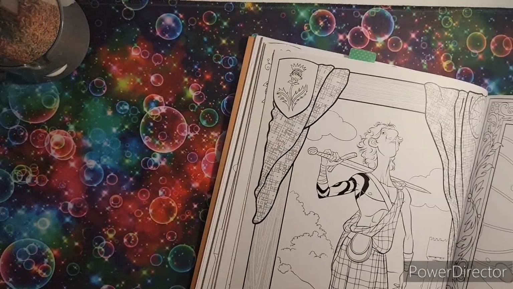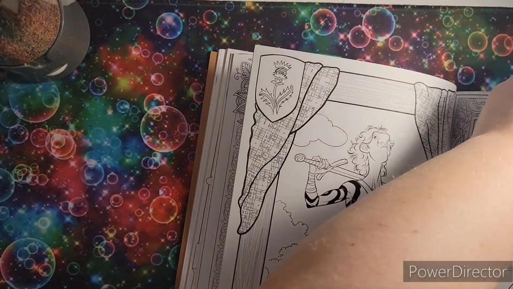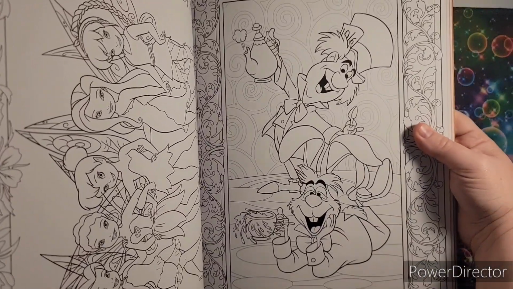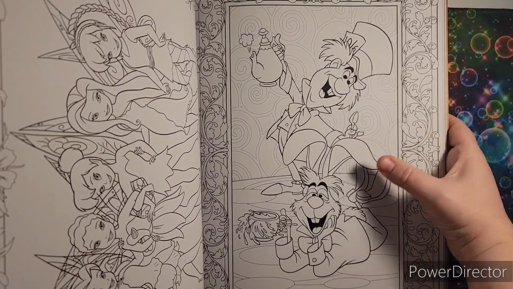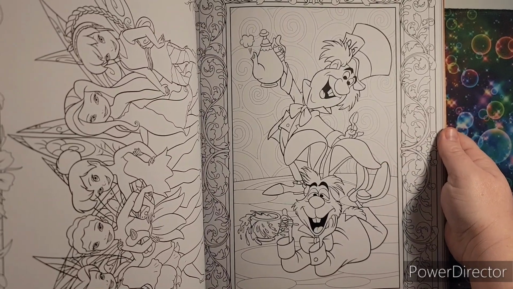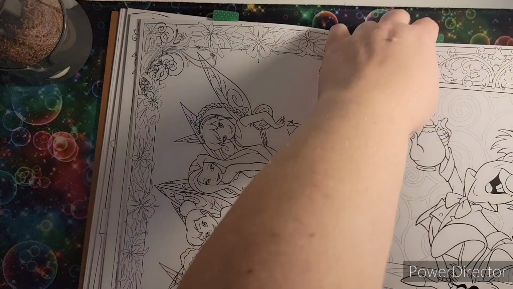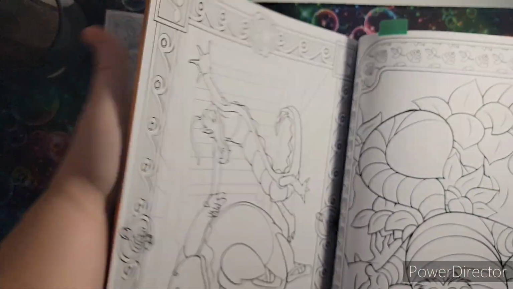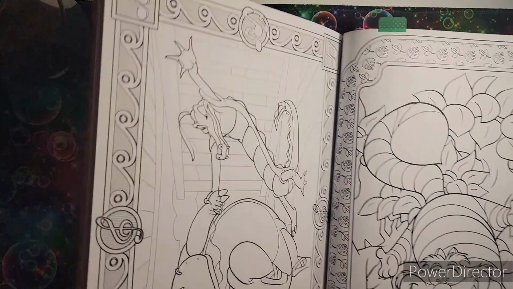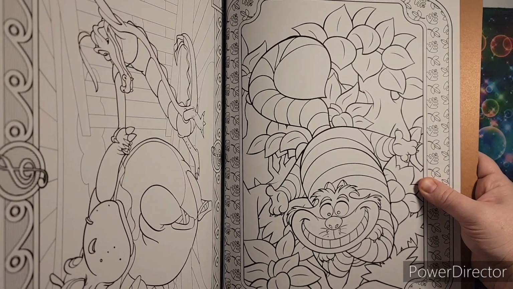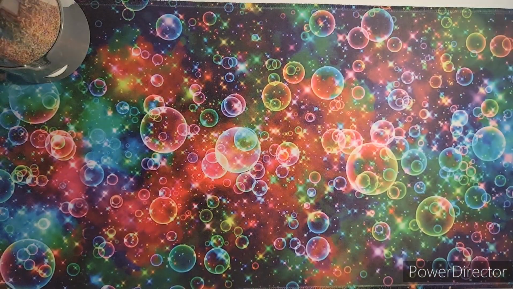They're kind of a combination. This one right here, we've had the Mad Hatter and the March Hare. And then we have a giant one of the Cheshire Cat. So those are those ones.